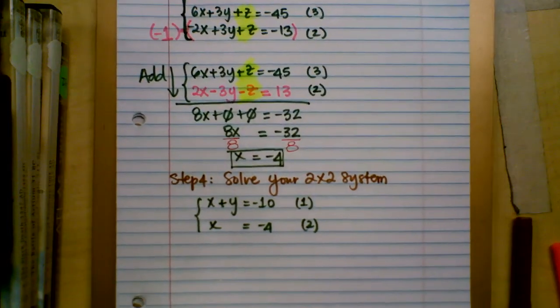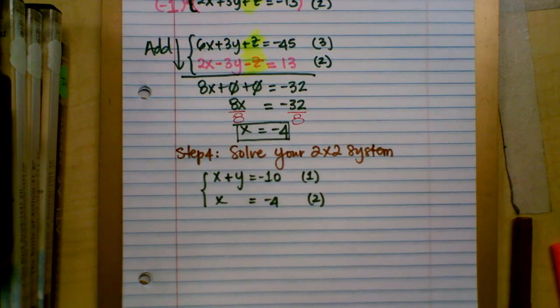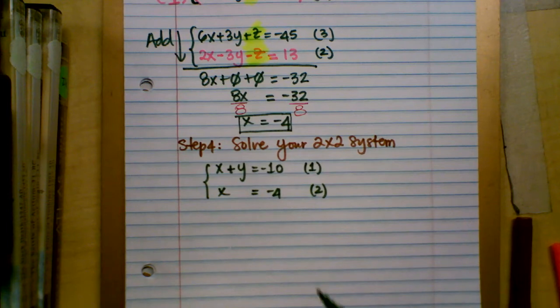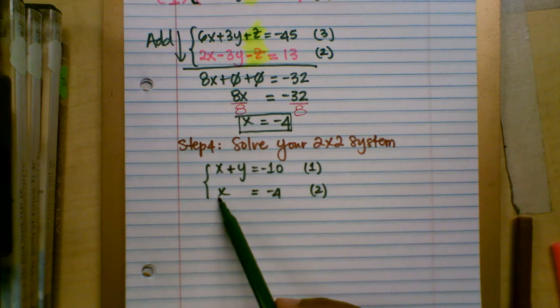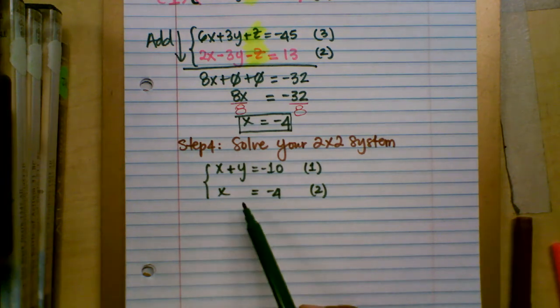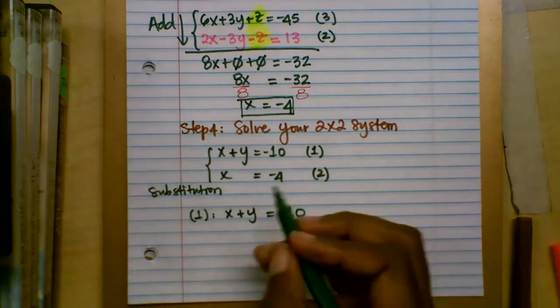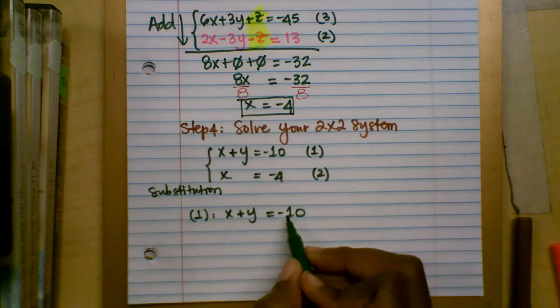So we are going to be solving our 2 by 2 system. So next, step 4. How would you solve this 2 by 2 system? You can use elimination or substitution, but because here x is already solved for, I'm going to use substitution. So this is my equation. I'm going to use x plus y equal negative 10.